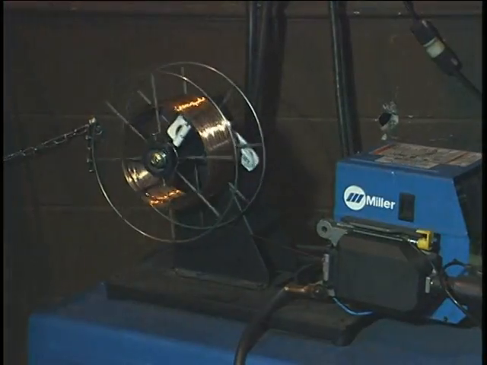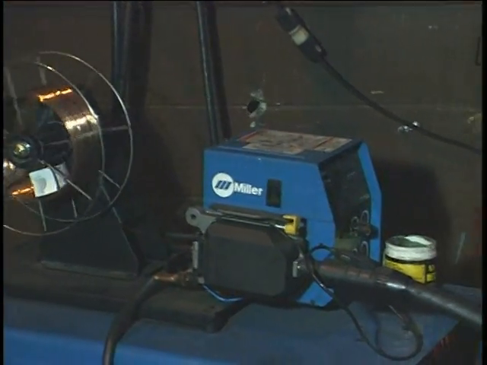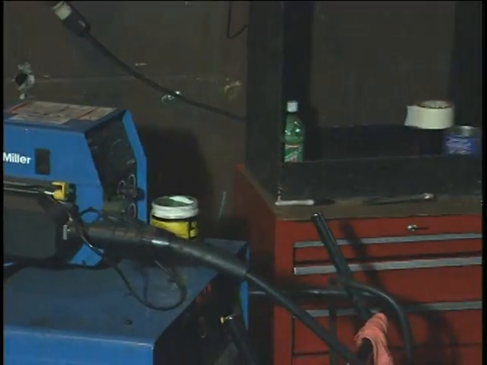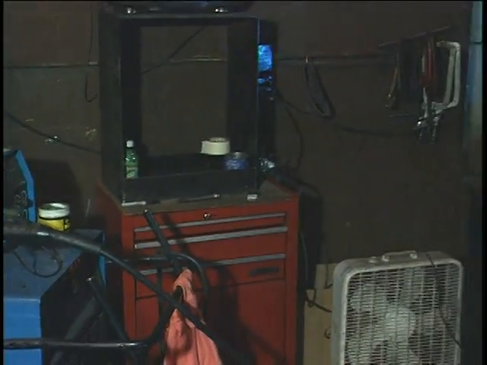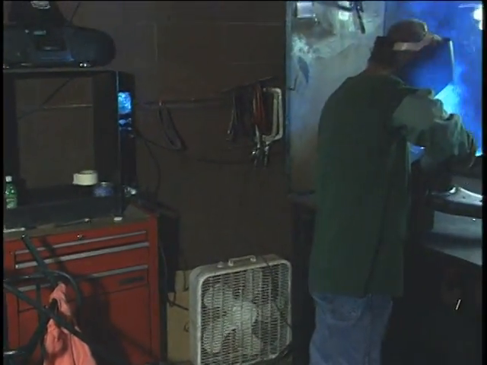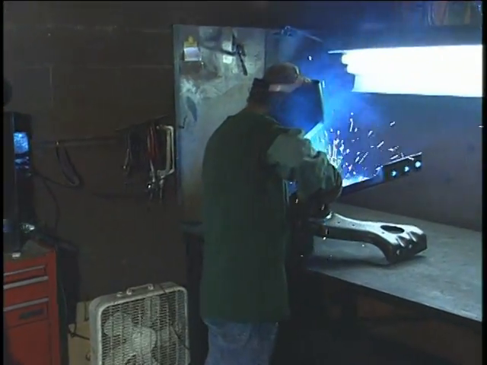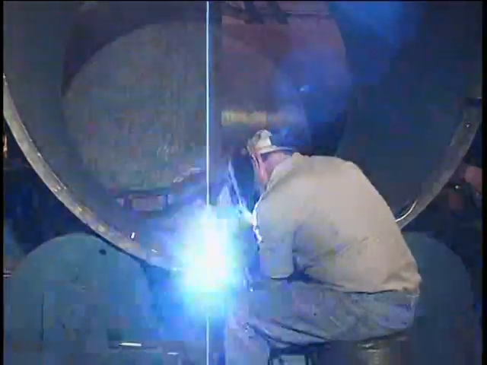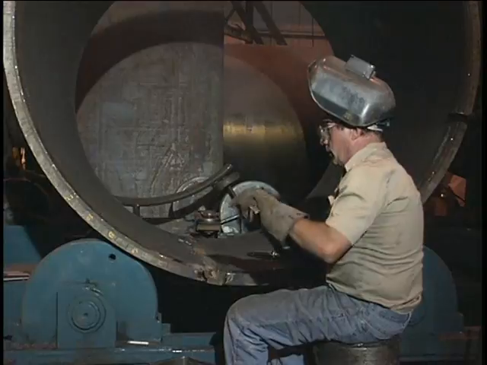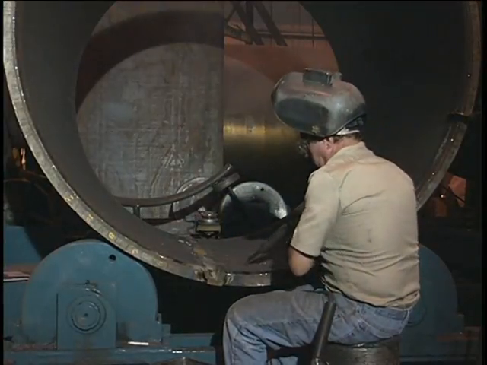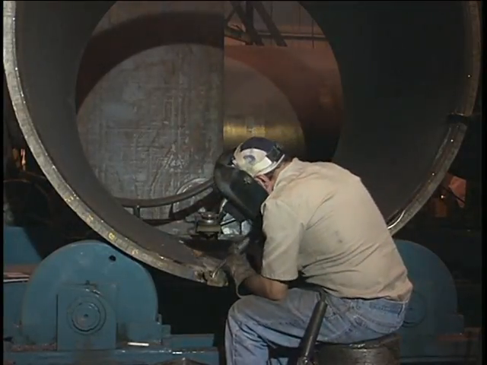The consumable electrode is usually wire or rod, and the current that sustains the arc also melts the electrode so that it supplies filler metal to the joint. The electrode may also produce a slag covering to protect the hot weld metal from oxidation.